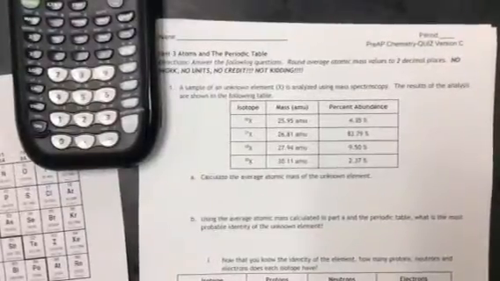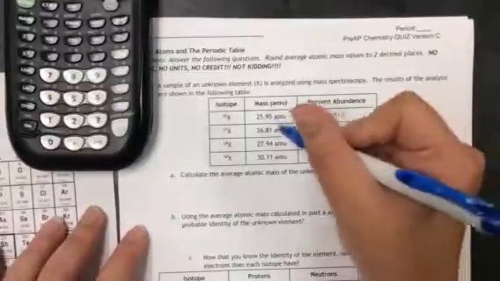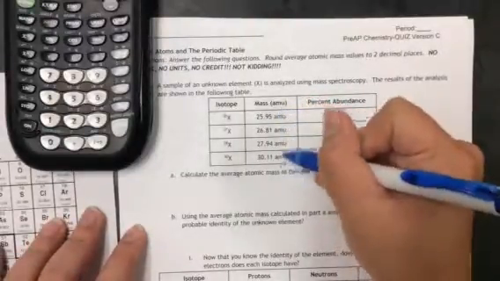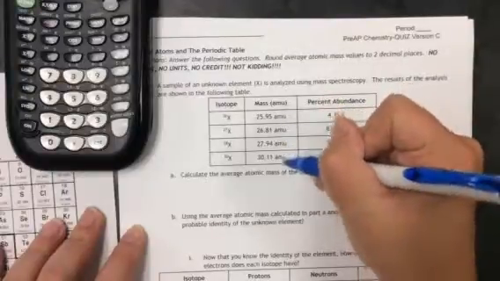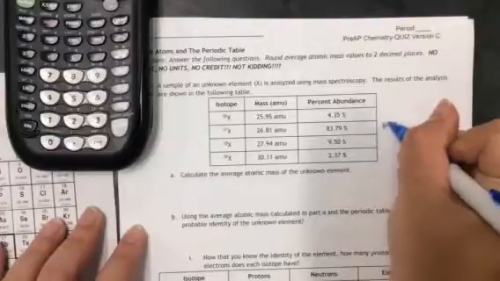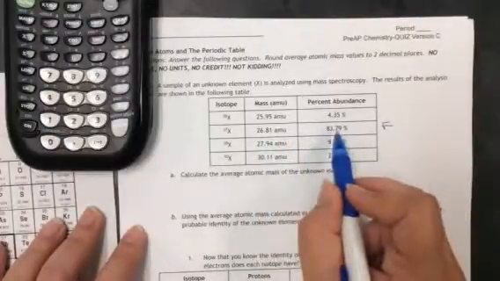This is version C of the quiz. So let's get started. So these are my masses. Now, do you notice how all of them are within like 20 to 30? So that means that my average mass has to be within this range. It should actually be closest to this number because 26.81 is the most abundant.